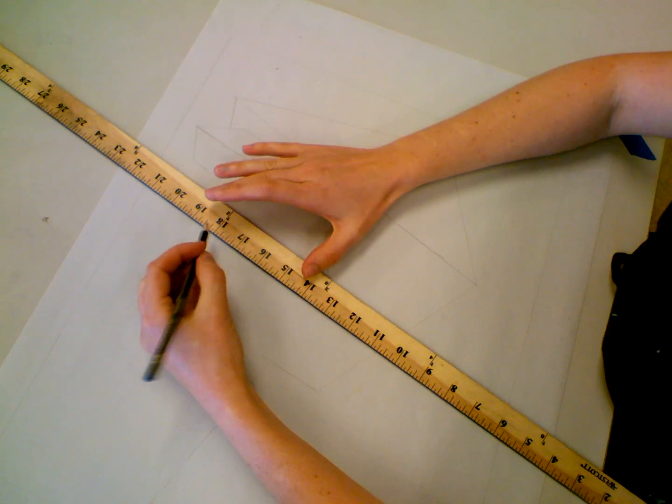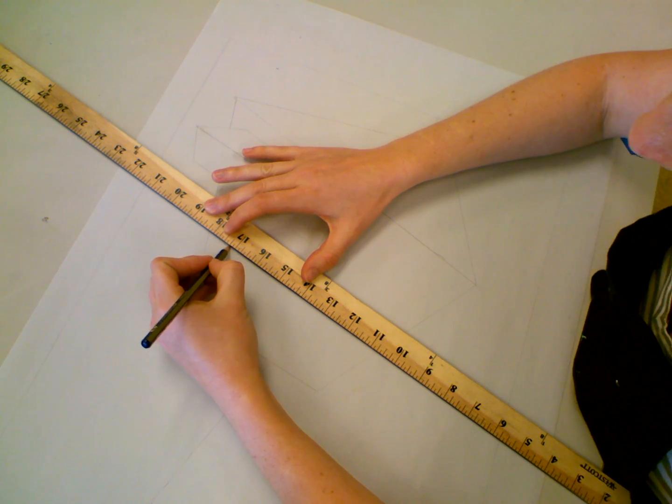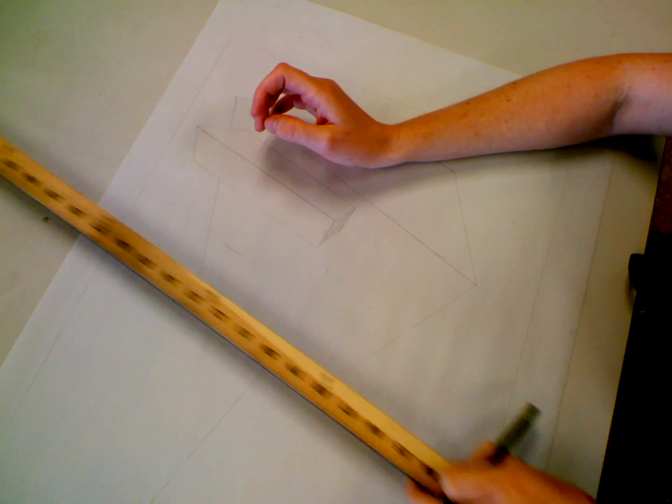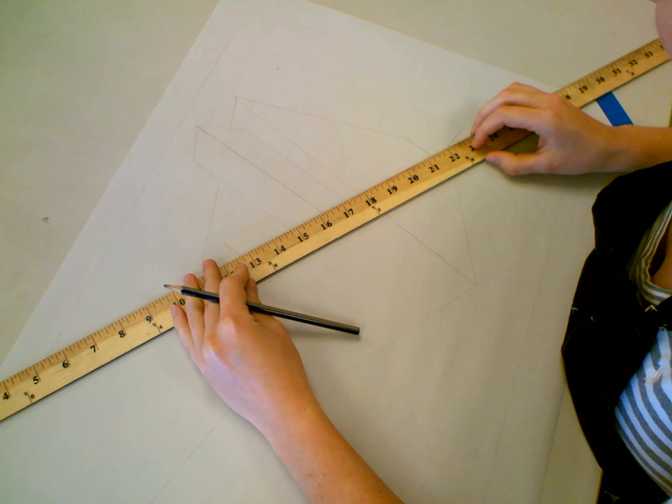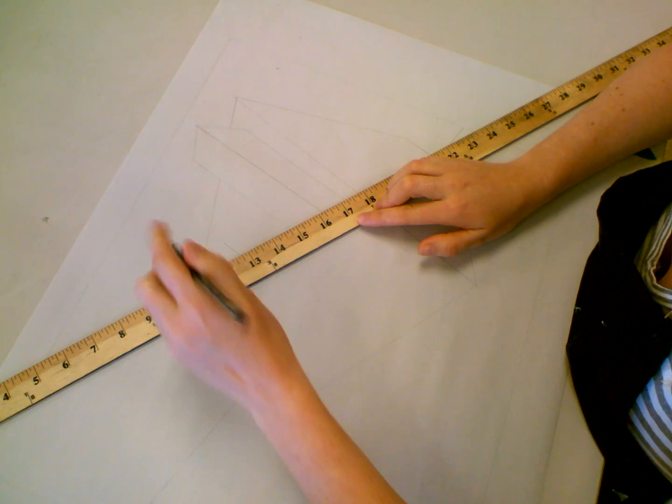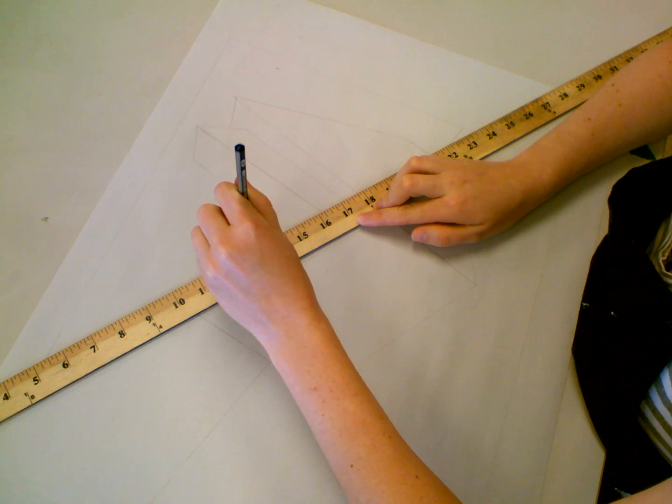Okay, so I changed the angle of the camera because I realized you were watching it upside down this entire time, which probably isn't conducive to knowing what's happening. So sorry about that. I'm going to just continue on as I am.